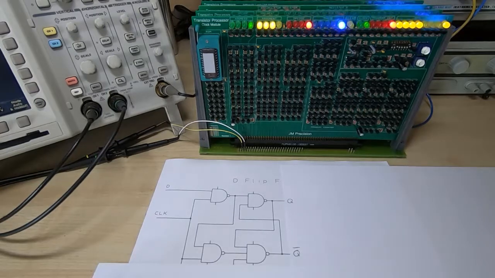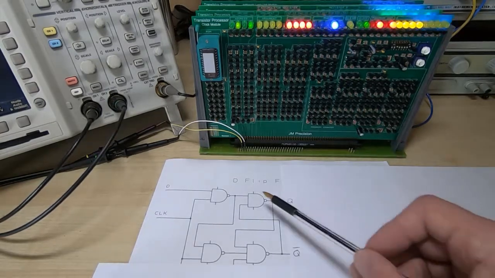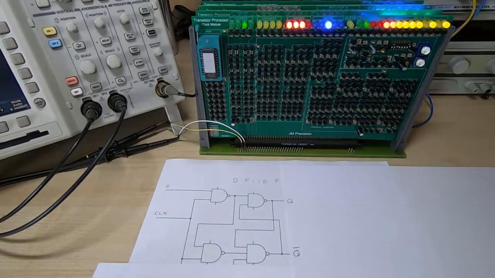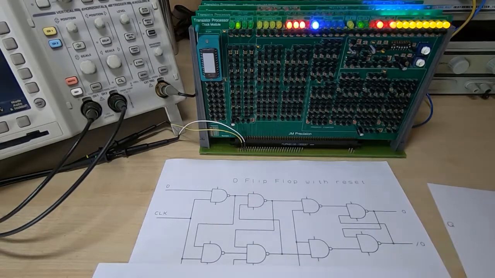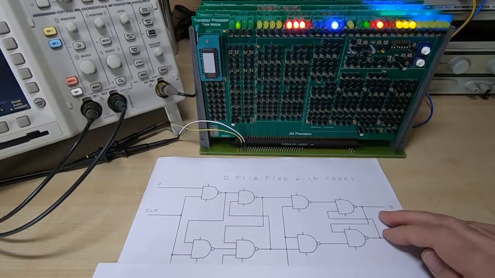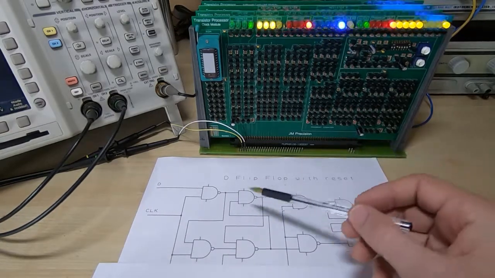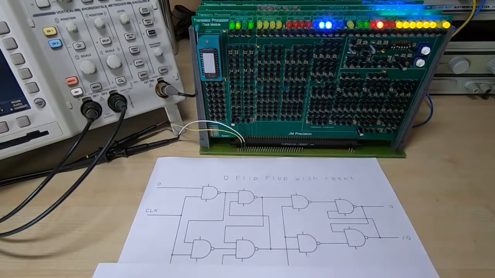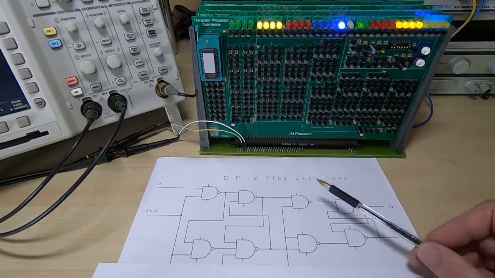If you want to use the output in such a way that it could influence the input, you need to go to the 2-phase or the master-slave version of this circuit. So this is the master-slave version of the circuit. It's actually just a duplicate of the circuit: one transparent latch here and one transparent latch here.